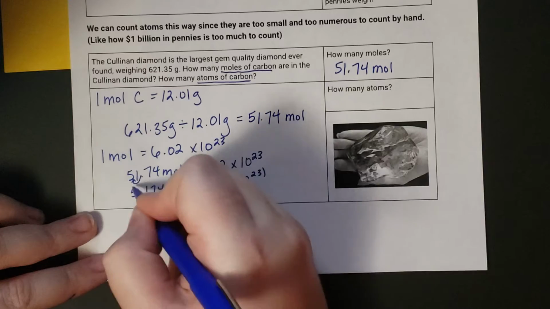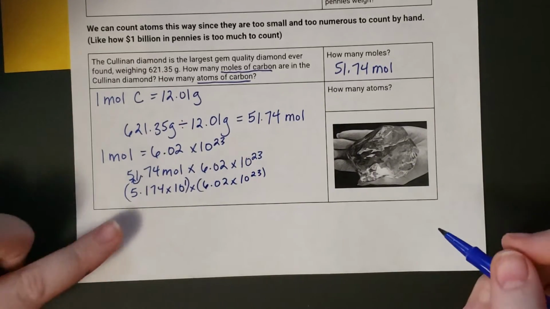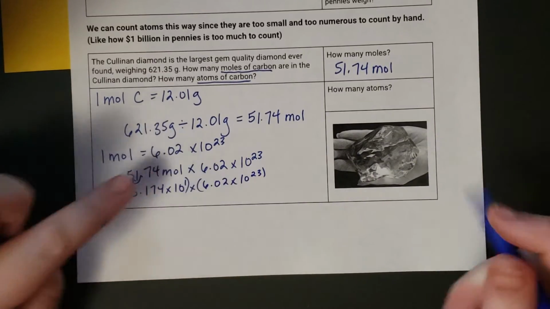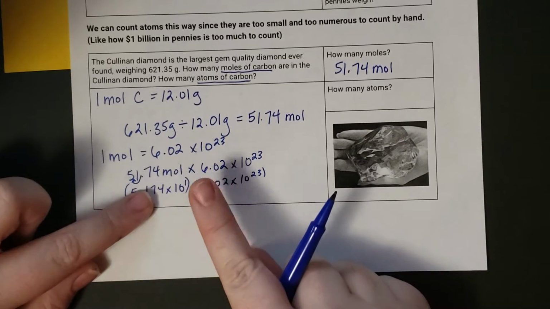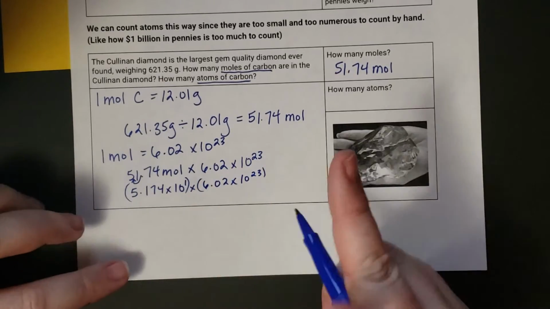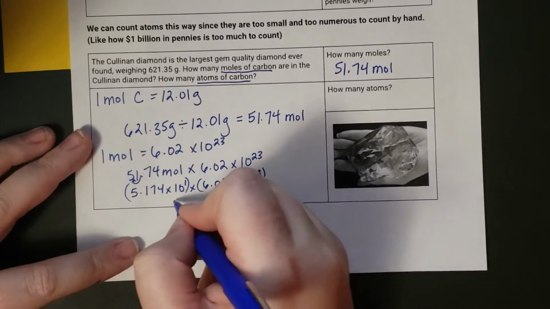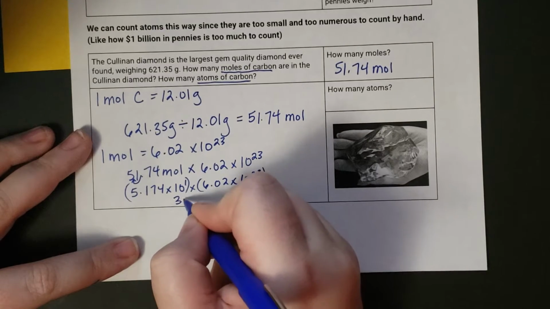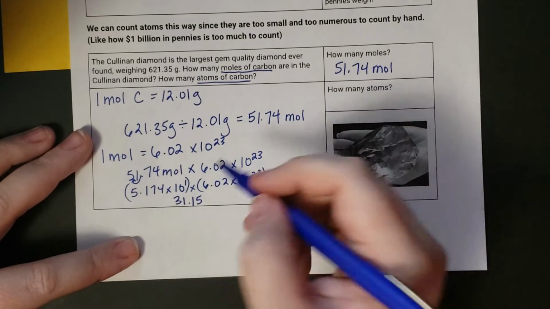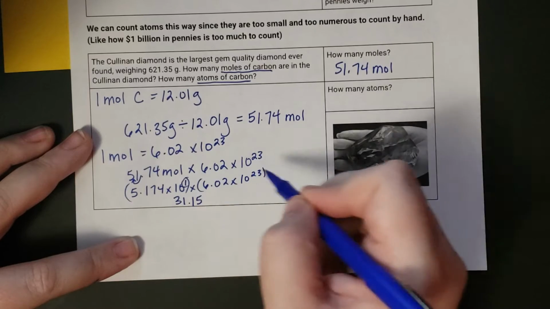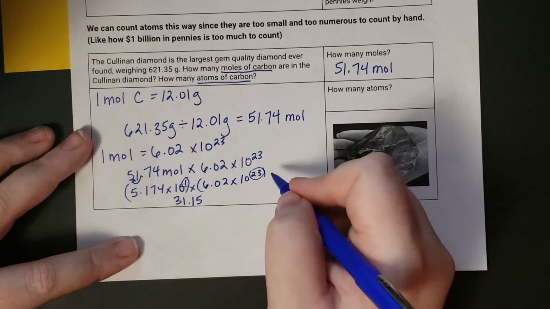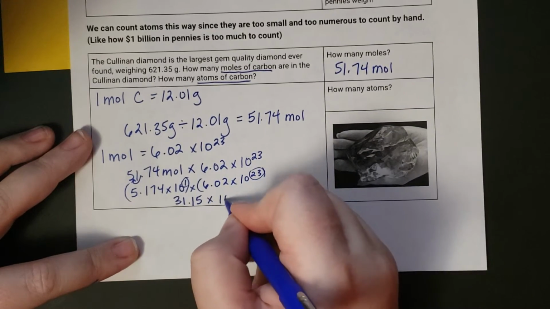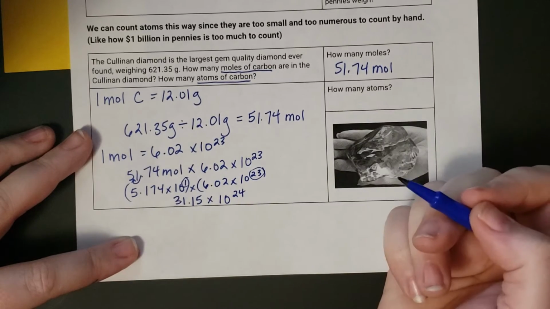Okay. So now I'm going to multiply these 2 numbers together, which gives me 31.15, and then I'm going to add my exponents together, so times 10 to the 24th.